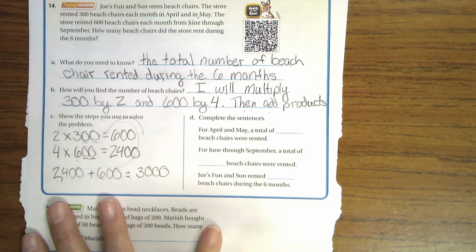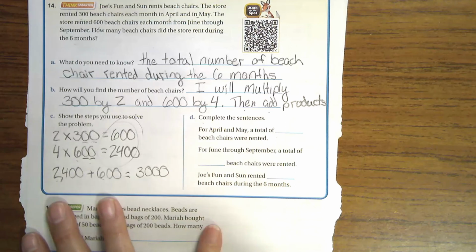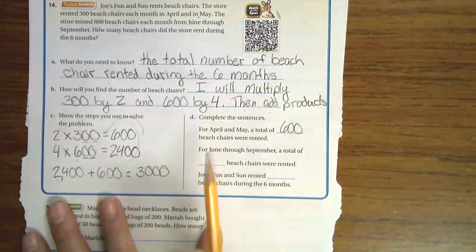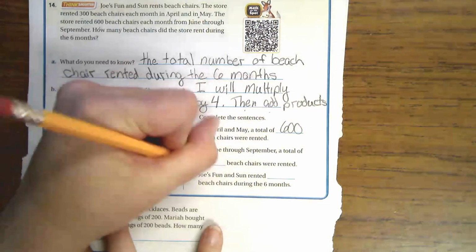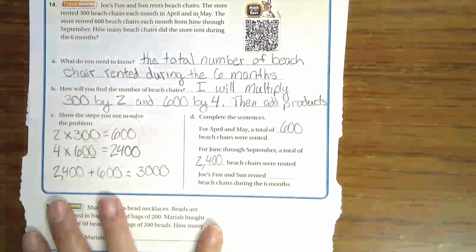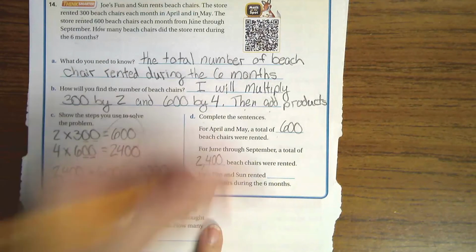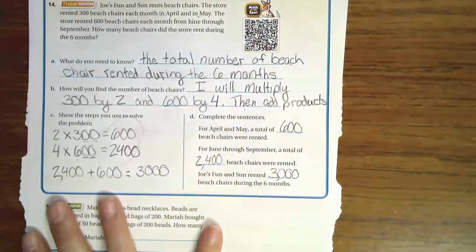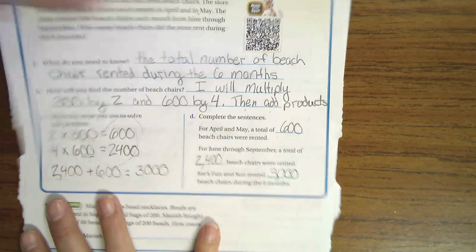All right, let's see if we can figure out these sentences. For April and May, a total of 600 beach chairs were rented. For June through September, a total of 2,400 beach chairs were rented. So Joe's Fun and Son rented 3,000 beach chairs during the 6 months. Whew. See? Easy peasy lemon squeezy. Let's move on.